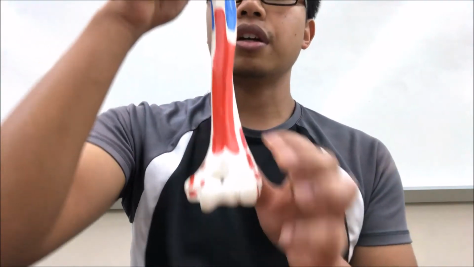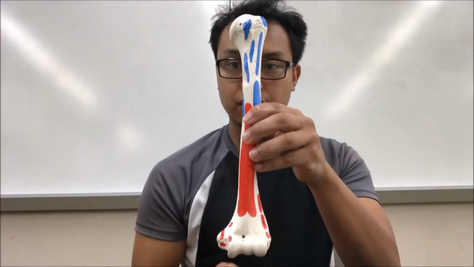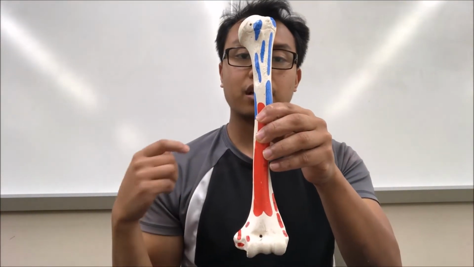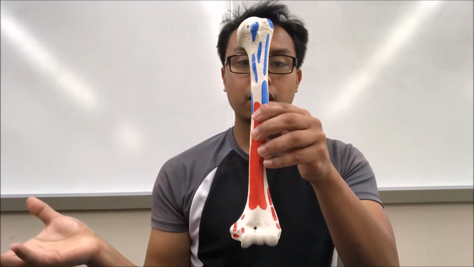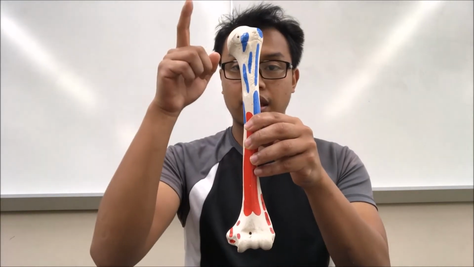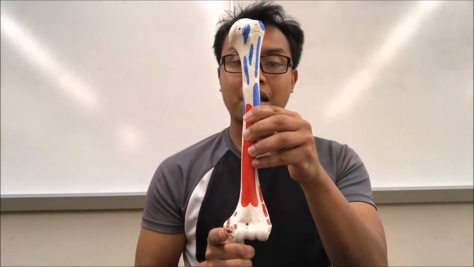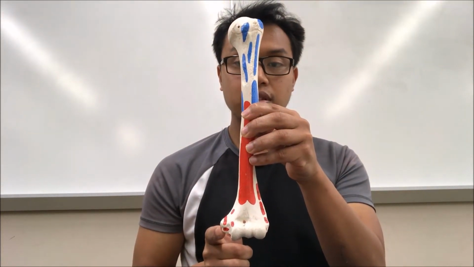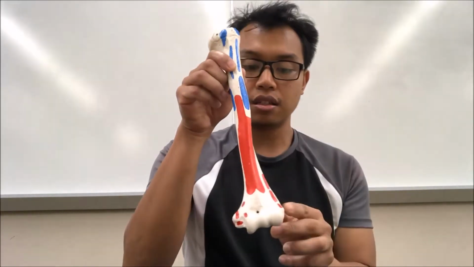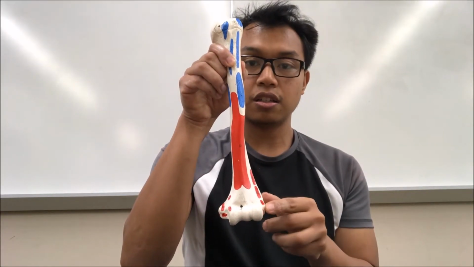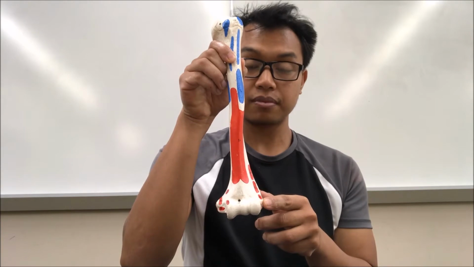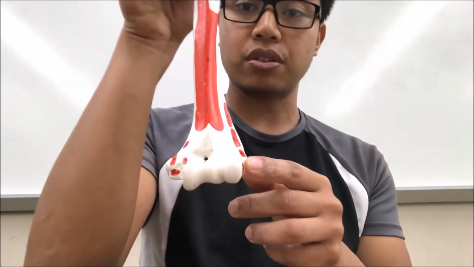Let's go ahead and look here. So, we want to find the lateral epicondyle and the medial epicondyle. So using the head as a reference, this is my medial epicondyle, and this is my lateral epicondyle. Okay, now let's go ahead and come closer.